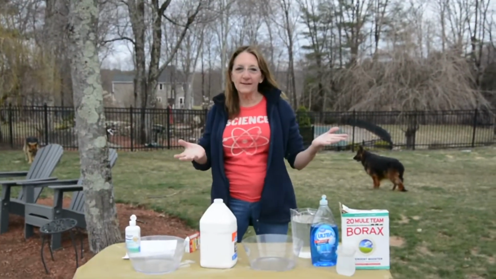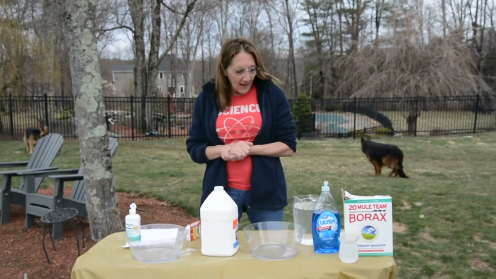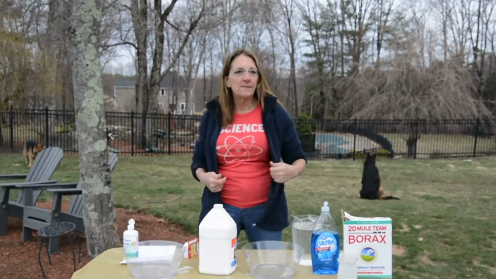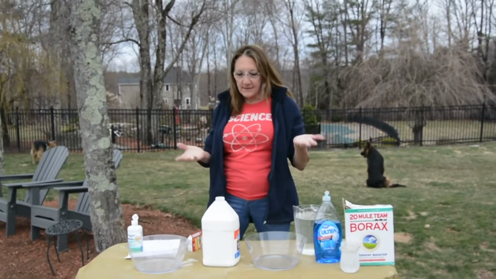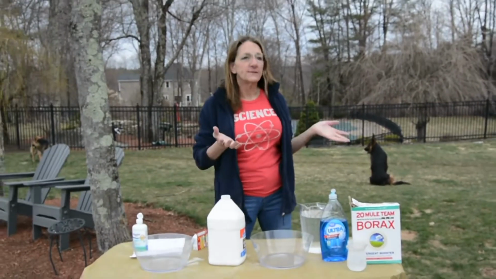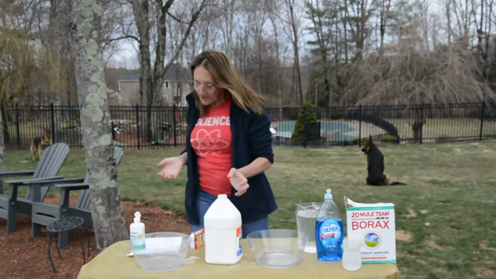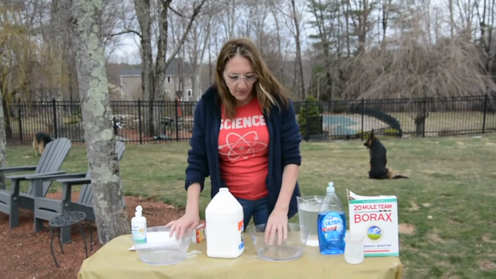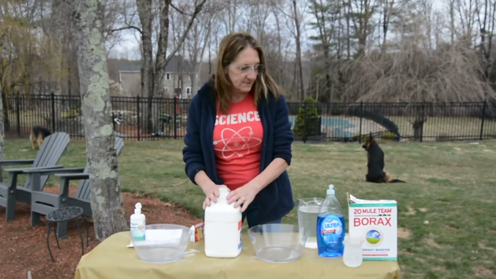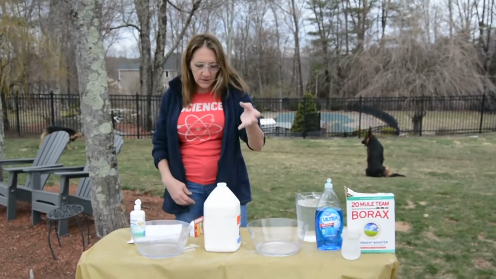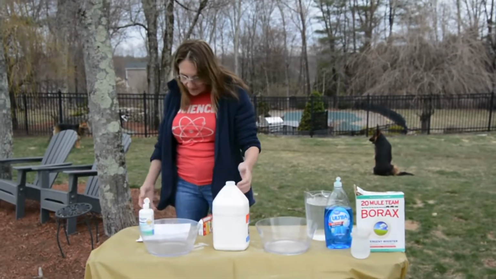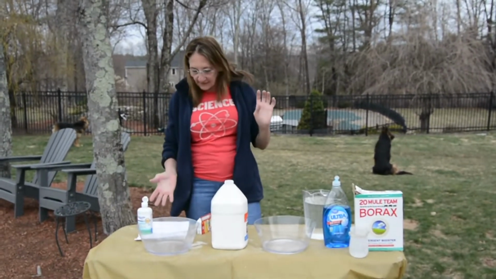We're back. We cleaned up after our first slime, and now we're ready for our second slime. For the parents in the audience, there's a reason why we're doing all of this outside. These two slimes that we're going to make are glue-based slimes. So you can use Elmer's glue. I have a really big container of Elmer's glue, but just one bottle is fine.